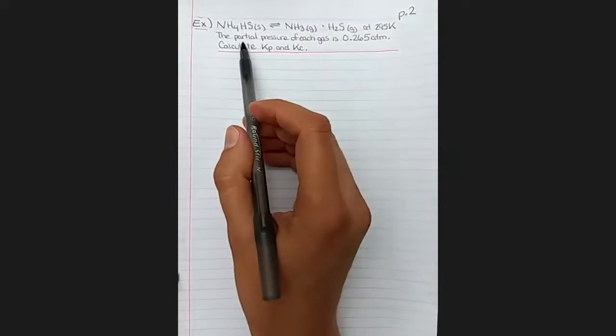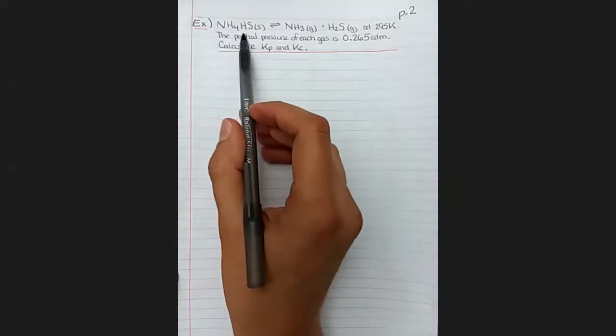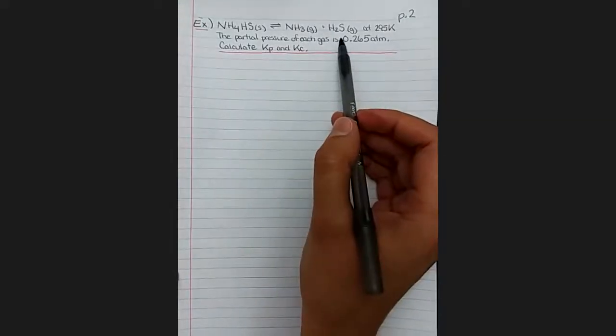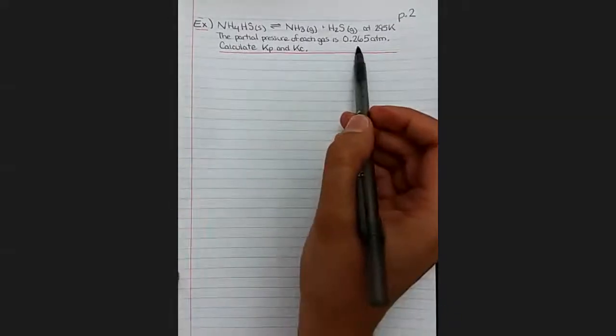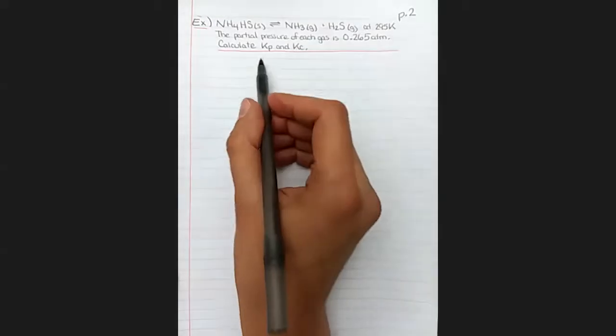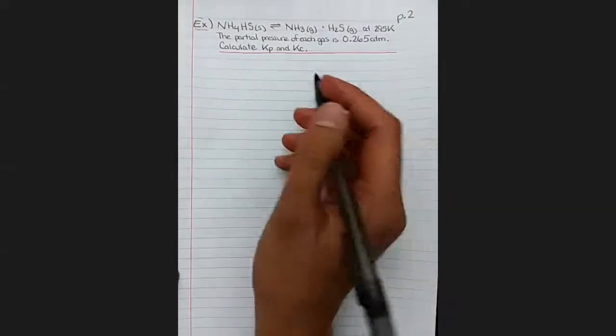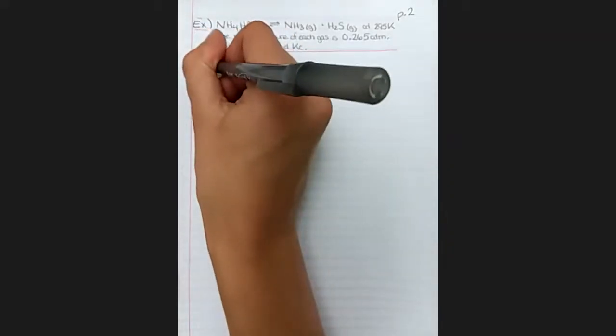Okay, here's our example. So the example reaction is this ammonium compound that's a solid in equilibrium with ammonia gas and hydrogen sulfide gas at 295 Kelvin. And we have the partial pressures for each of the gas pieces, and we need to find Kp and Kc. So you can find these in either order. I always choose to start with the easiest one. Always take the lowest hanging fruit.